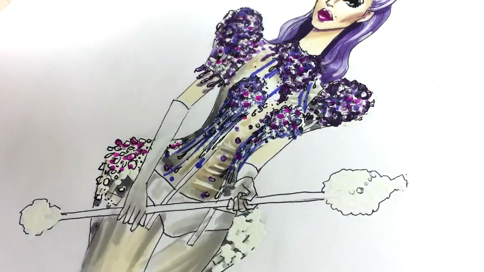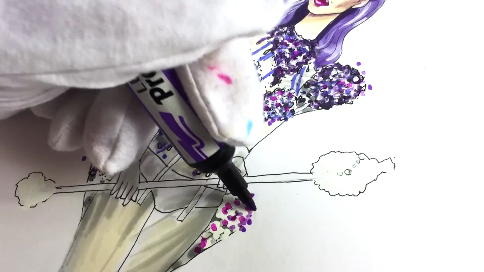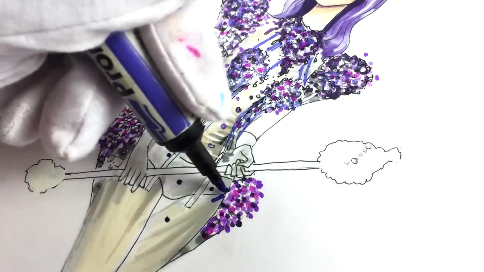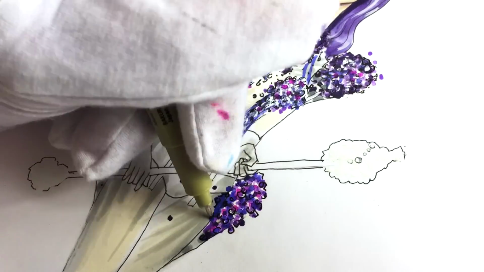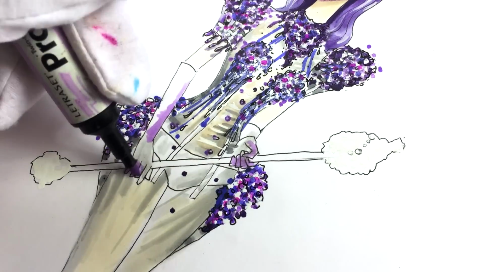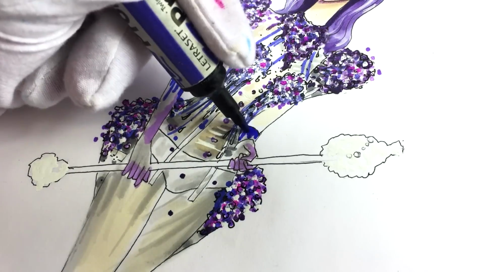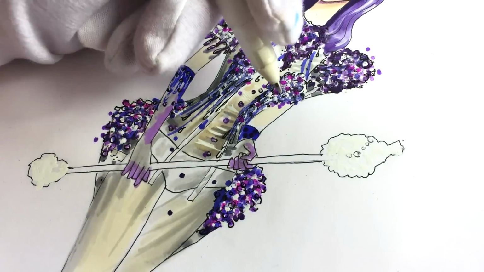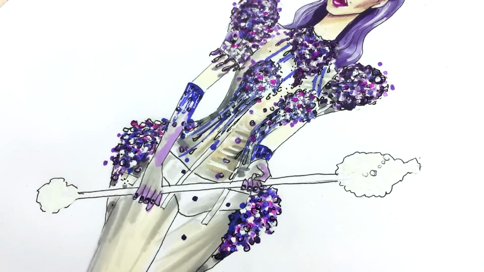I want to add more vibrance using mulberry color, just adding a little bit of it, and also drawing some dots outside the dress. I just like the way it looks. And now adding orchid to her gloves, violet, and then some dots with aubergine, and adding glitter with a white ink gel pen.